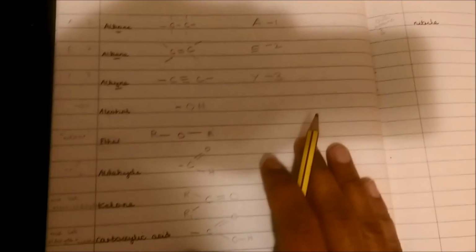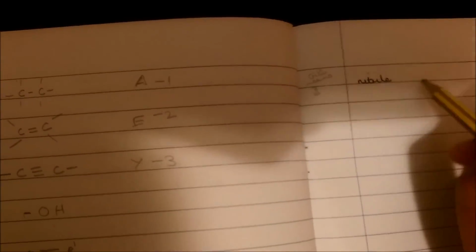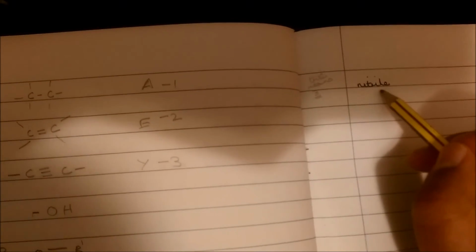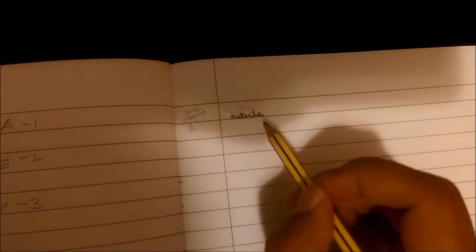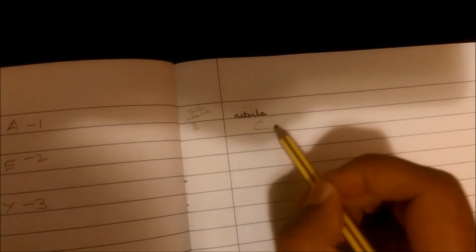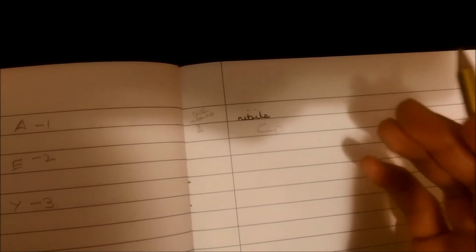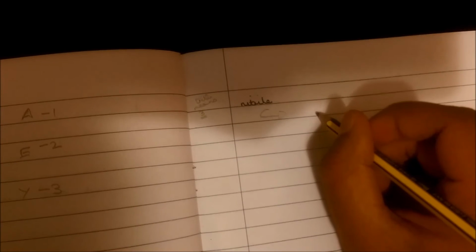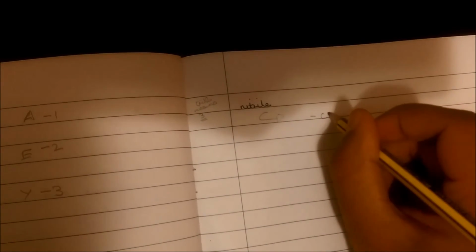So now moving on to nitrile. Nitrile is another organic molecule where the structure is really just in the name, and trile signifies 3, and ni signifies the presence of a nitrogen atom. So really it just looks like this, and you just need to remember that all organic molecules consist of a carbon atom. So really the organic molecule looks somewhat like this, and that is your nitrile.